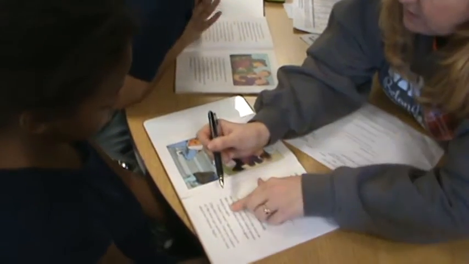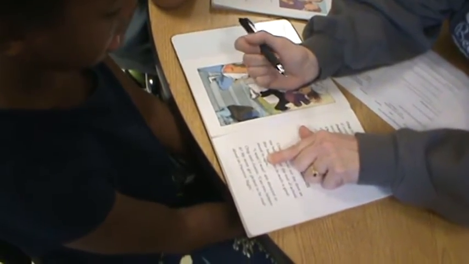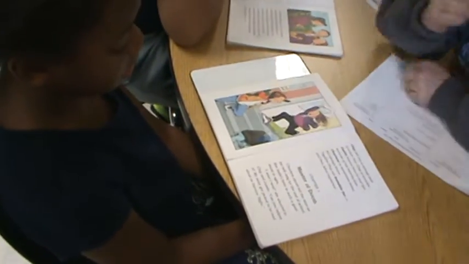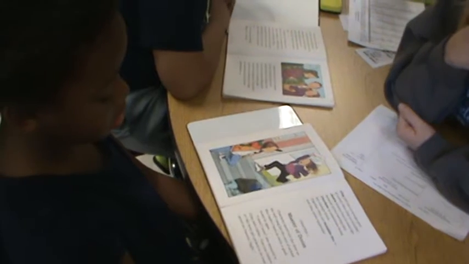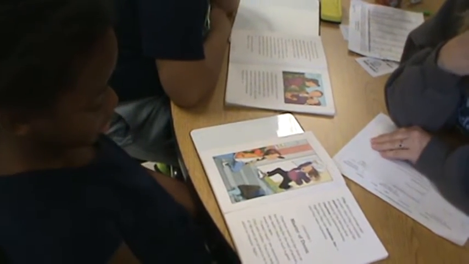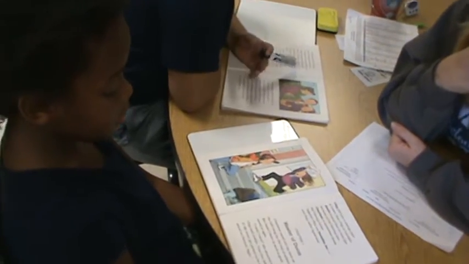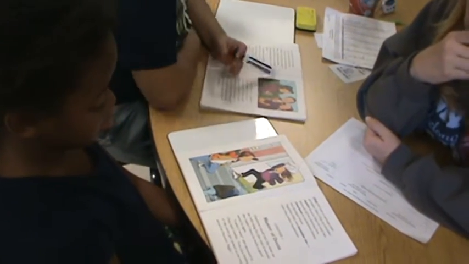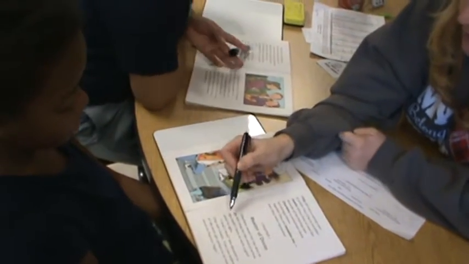Had. What is that word? There you go. Been in such a good mood. Very good. In ages, yeah. Do you know what that means? Means it's been a long time since she's been in a good mood.